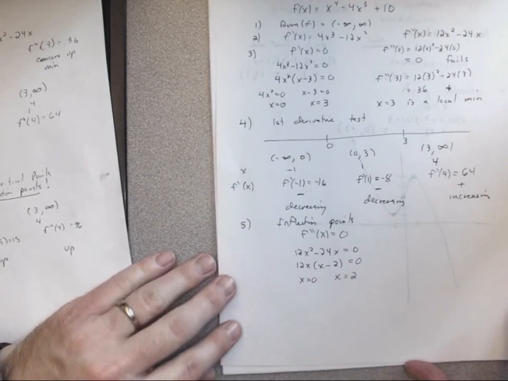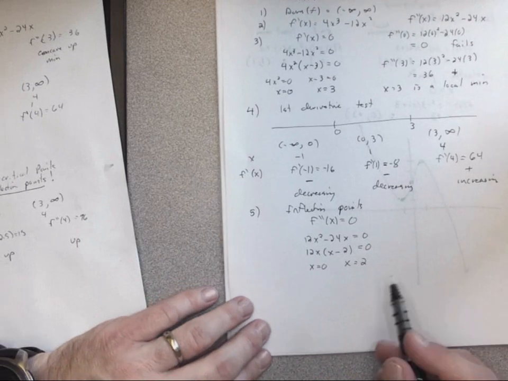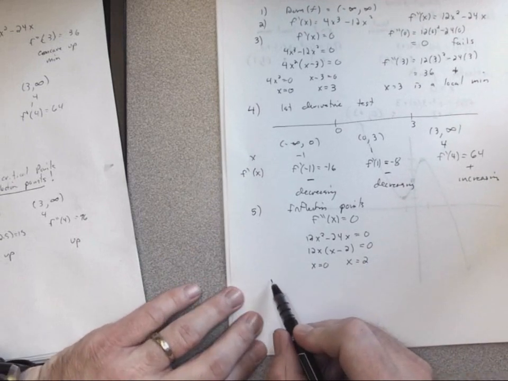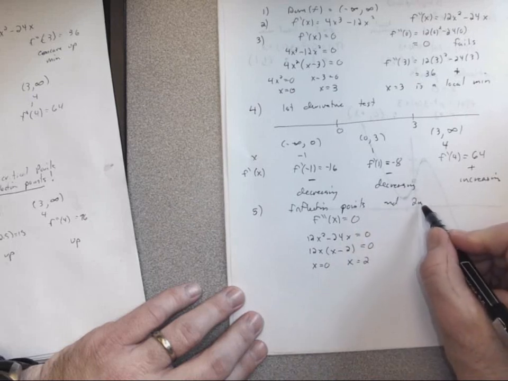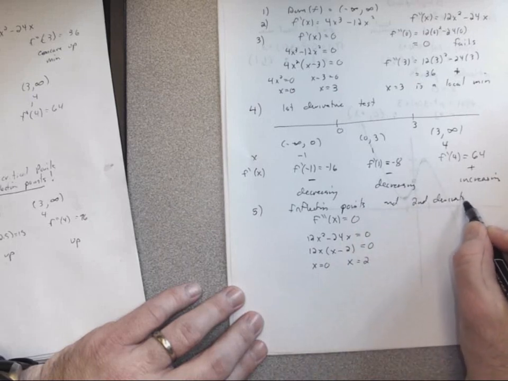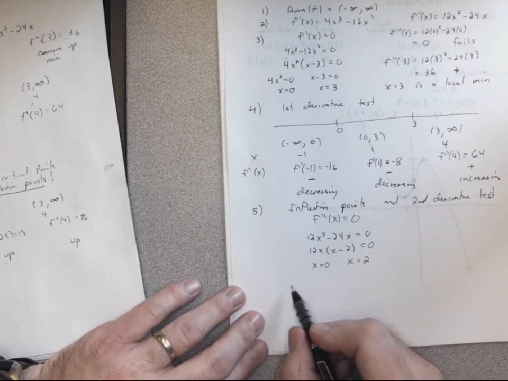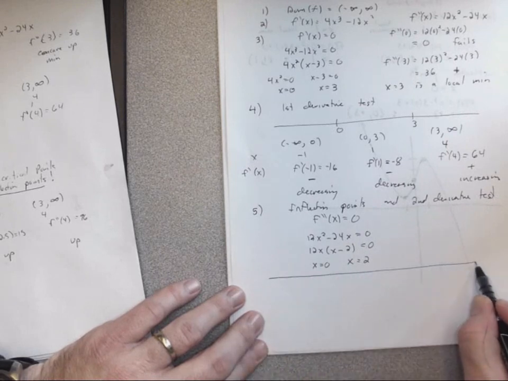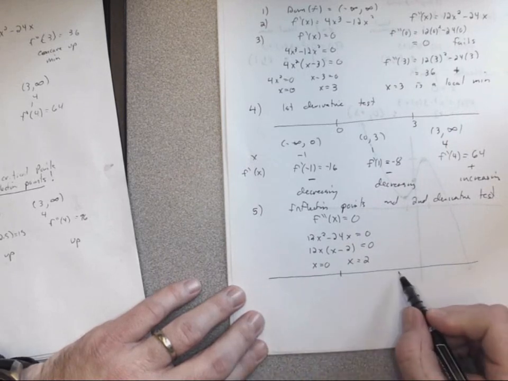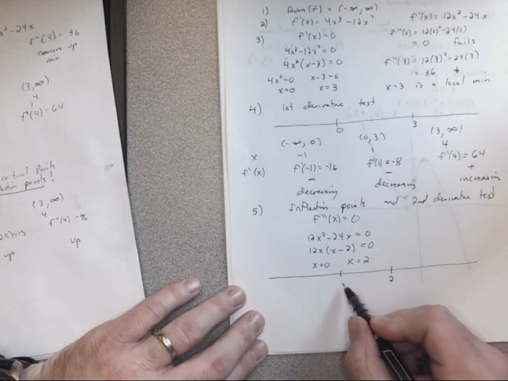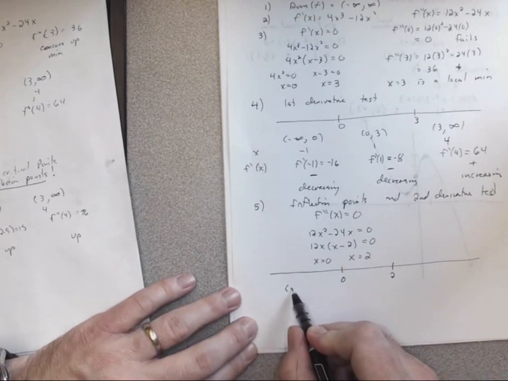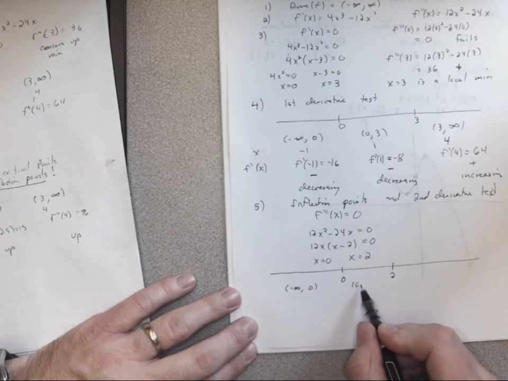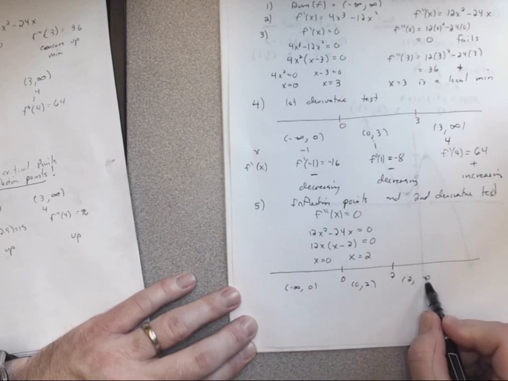So now I have to test the concavity at each one of these as well. So this is going to be a second derivative test. So cutting our intervals, I'm going to go at 0, and then I'm also going to go at 2. So our intervals are going to be minus infinity to 0, 0 to 2, 2 to infinity.